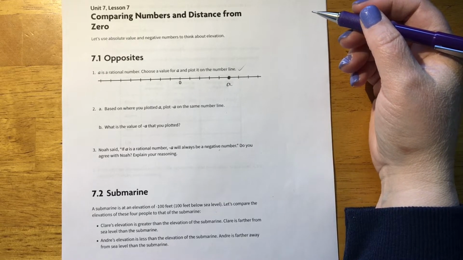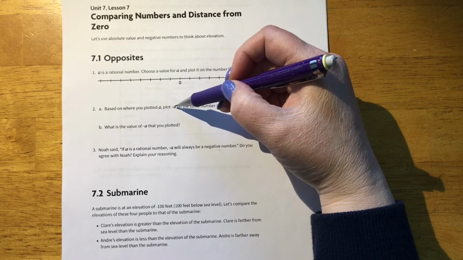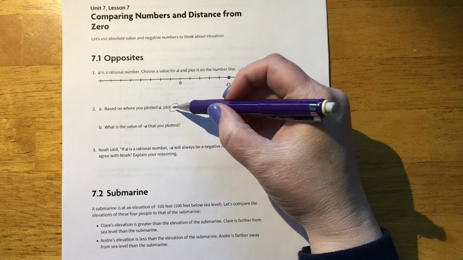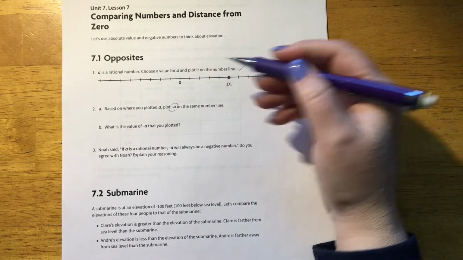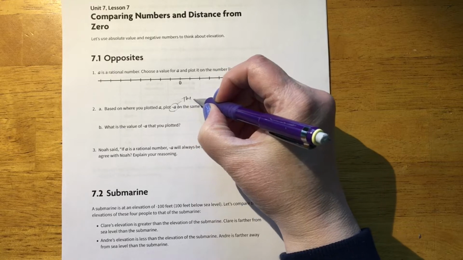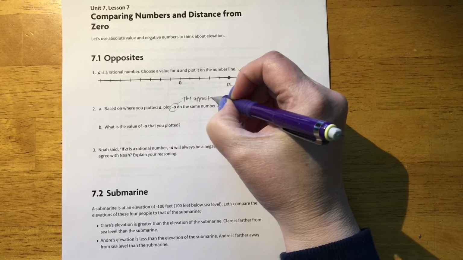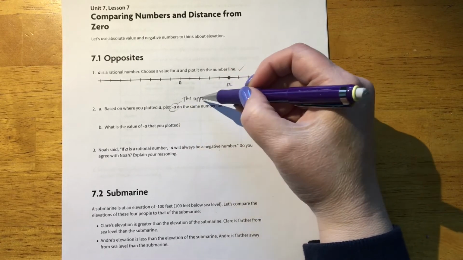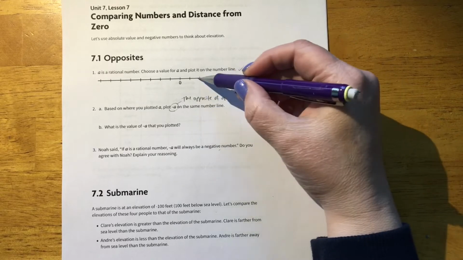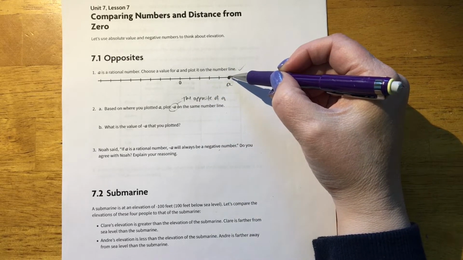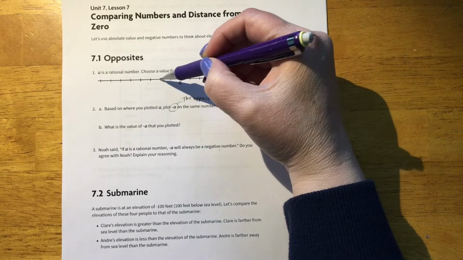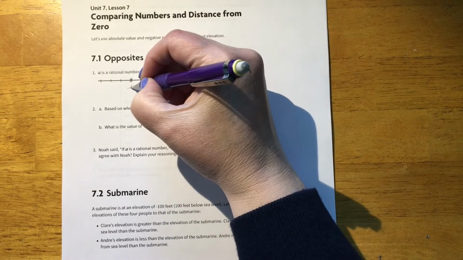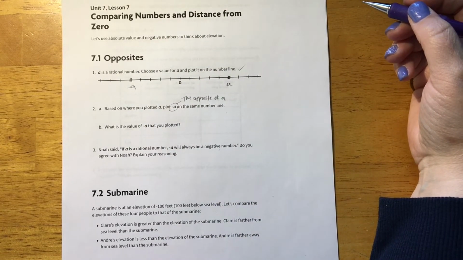Based on where you plotted A, now we're going to plot -A. Or in other words, we're going to plot the opposite of A. Anytime you see a negative sign, think of the words "the opposite of A." Okay? So where is -A, or where is the opposite of A? Well, if A is here, 5 units away from 0, then the opposite of A is going to be 1, 2, 3, 4, 5 units from A the other direction. So this is -A, or the opposite of A.